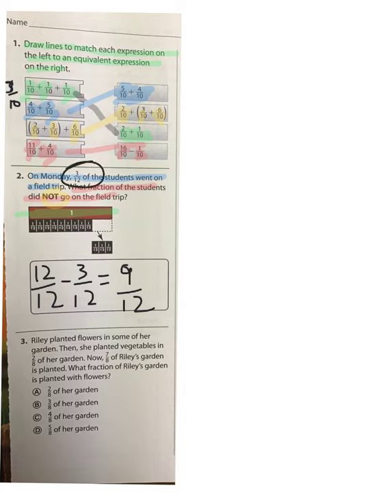All right, number 3. We have Riley planted flowers in some of her garden. Then she planted vegetables in 2/8 of her garden. Now 7/8 of Riley's garden is planted. What fraction of Riley's garden is planted with flowers? Let's go back and read this again because it sounds confusing. So it says that she planted flowers in some of her garden, so we don't know how much. Then she planted vegetables in 2/8. And so now 7/8 of her garden is planted.